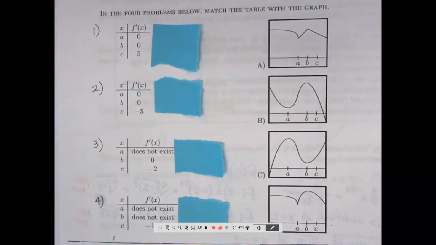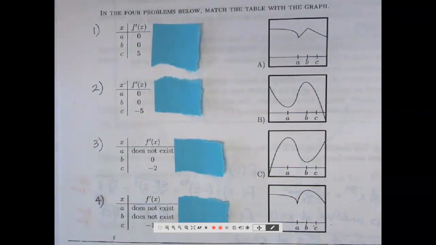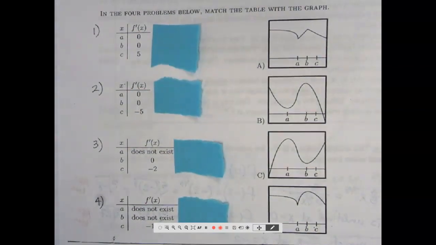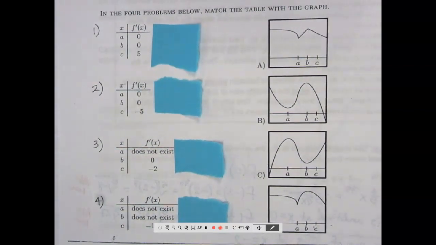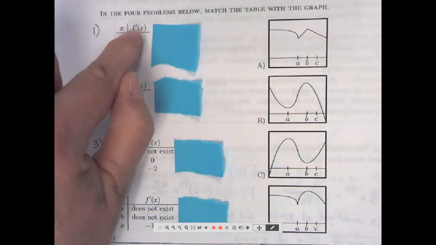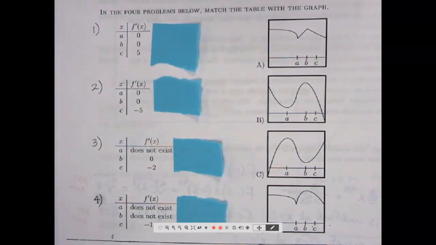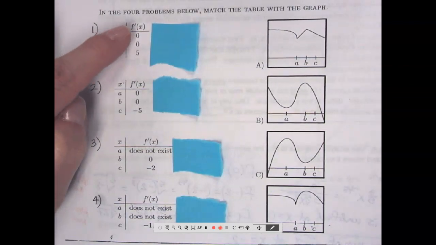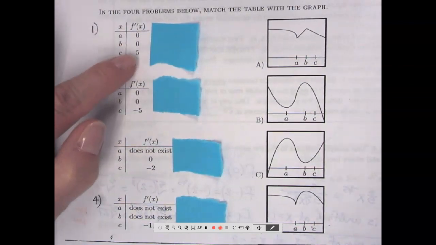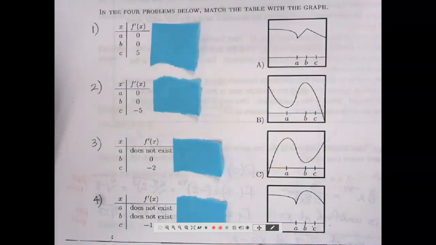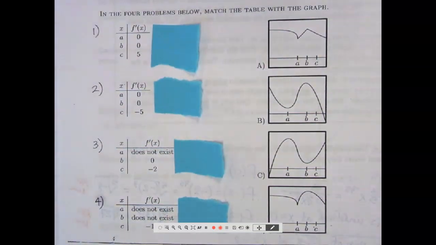All right, so you have 4 graphs of functions, and then you have 4 tables that describe the derivative. Okay, all right, so number 1, I'm looking for a graph that has a derivative of 0 at A and B and a derivative of 5 at C. Can you figure out which one that has to be?